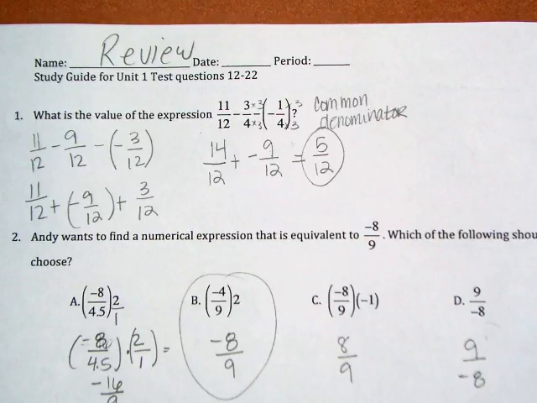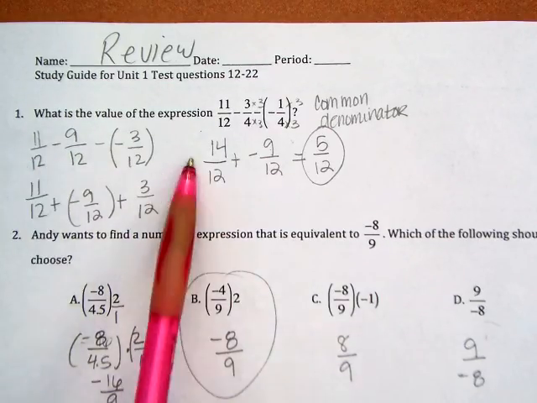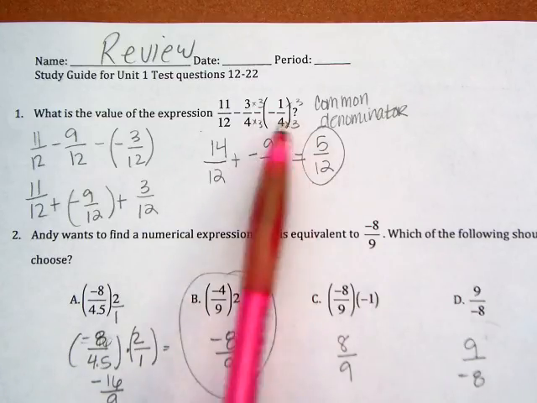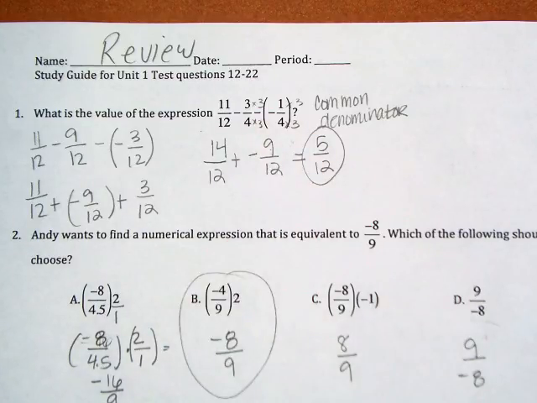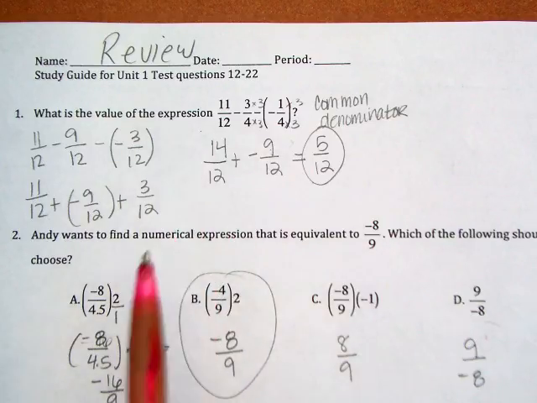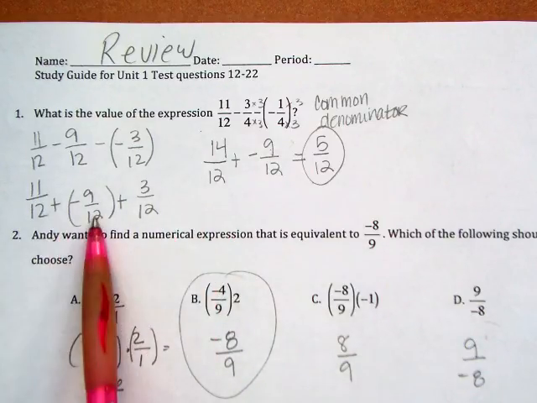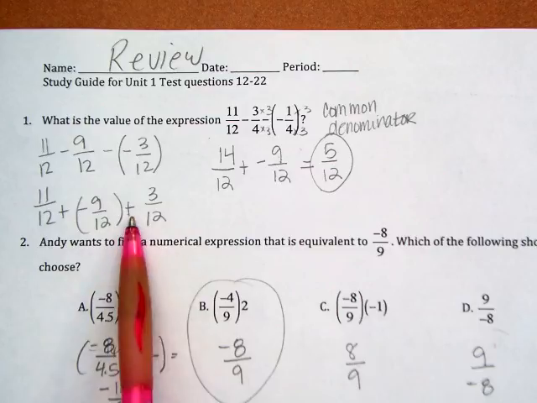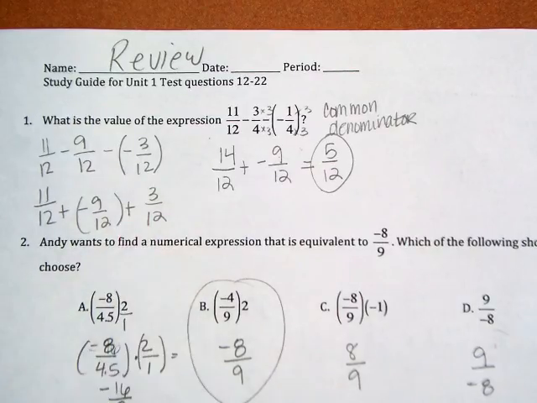So, problem 1 here: what is the value of the expression 11/12 minus 3/4 minus a negative 1/4? First of all, we have to make common denominators. So we've got 11/12 minus 9/12 minus 3/12, because we made all of these 12 at the bottom by finding the common denominator and multiplying everything by 3. Then we came down here and made it 11/12 plus a negative 9/12 plus 3/12, because a negative and a negative make a positive.